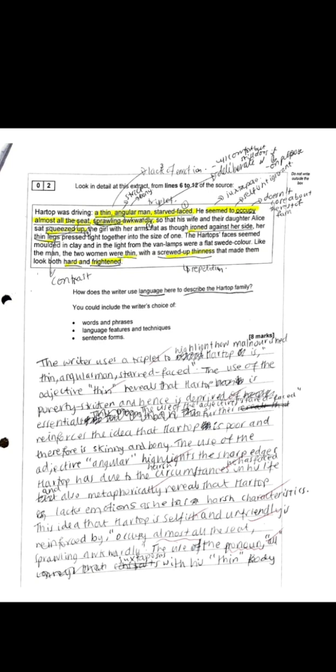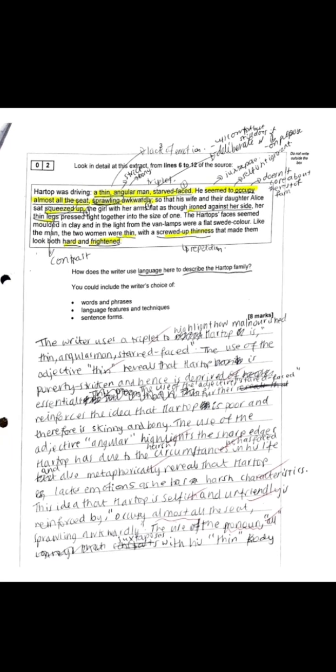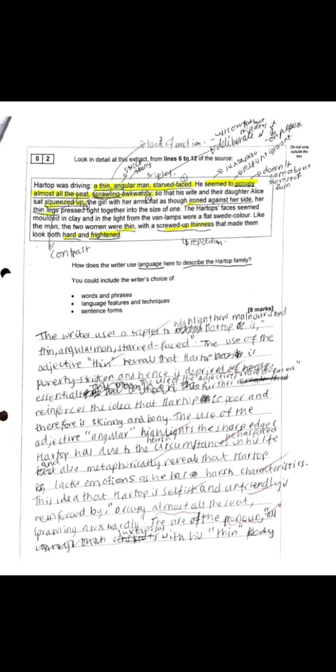So the writer used a triplet, so we're only showing them that look, we know what language feature this is, to highlight how malnourished Hardtop is. That is our statement. Then we have embedded our quote, thin, angular man, starved face. The use of the adjective thin. So we've said it's a triplet, but I'm only going to focus on the adjective now. Adjective thin reveals that Hardtop is poverty stricken and hence is deprived of essentials.